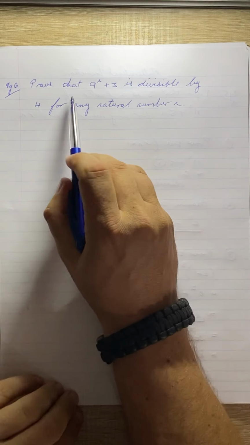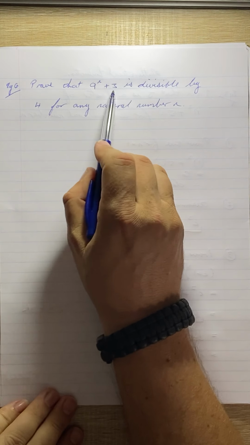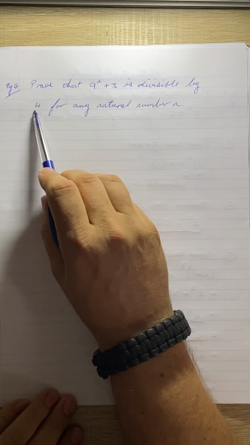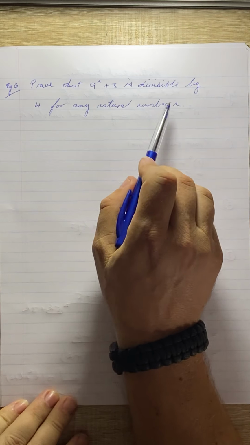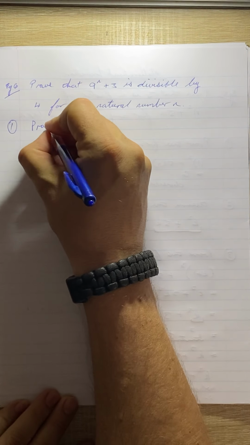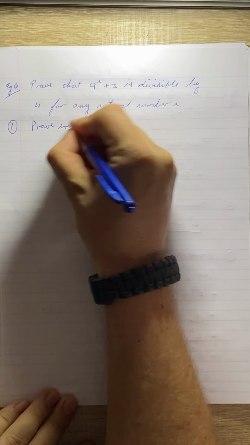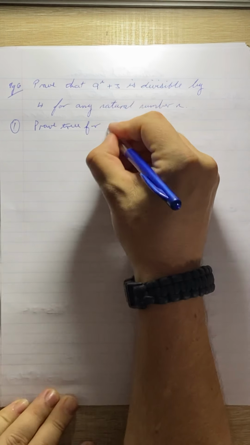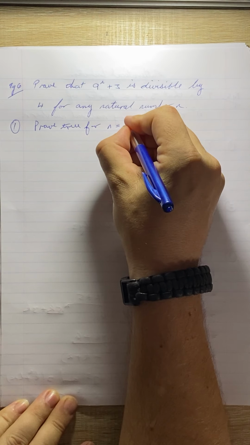Same thing, where we have to prove something is divisible. Okay, so it says prove that 9 to the n plus 3 is divisible by 4 for any natural number n. So step 1, prove true for n is equal to 1.